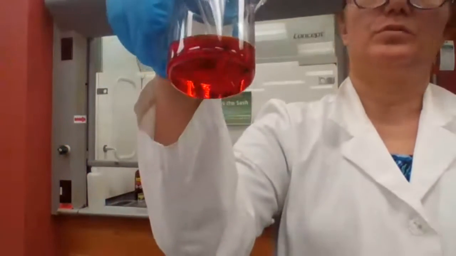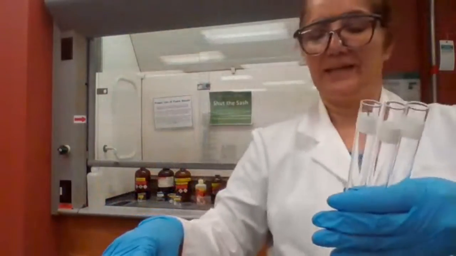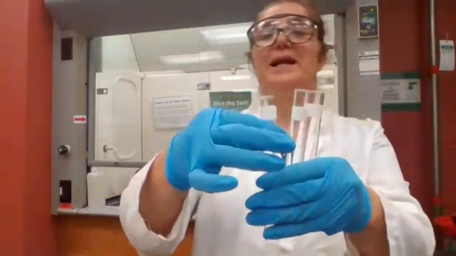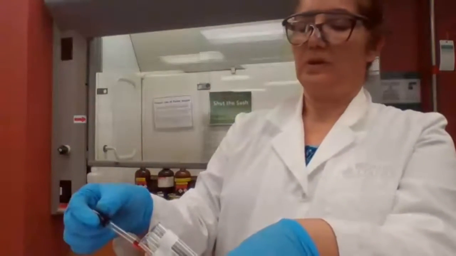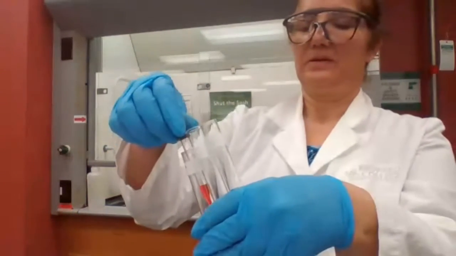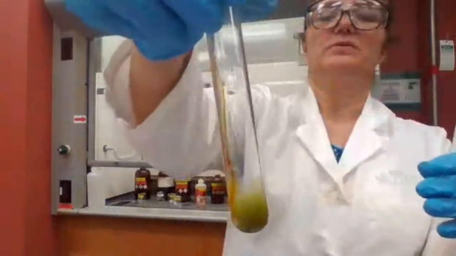That's the color of the chromium trioxide. It is an oxidizing agent. And I'm going to add it to the primary alcohol and see how it's going to be affected, if the color is going to change or not. What do you see here?